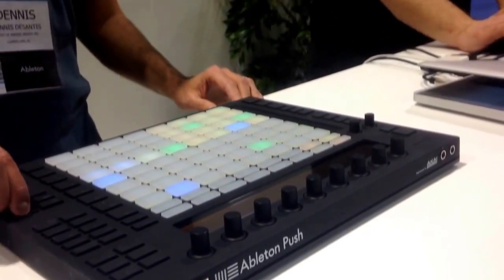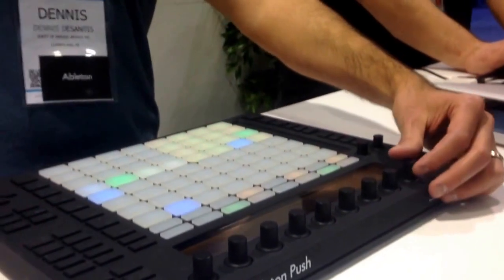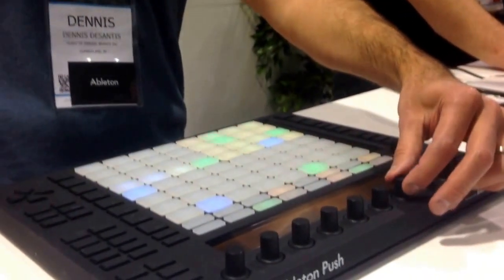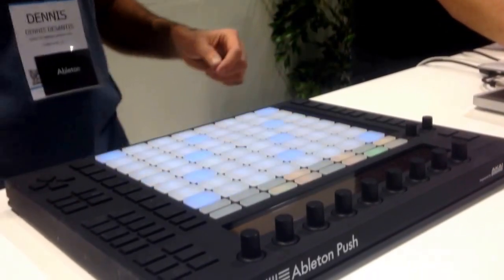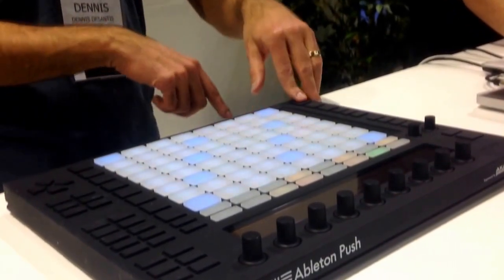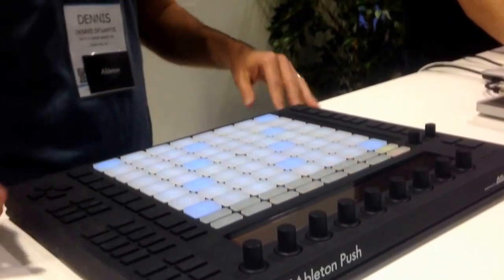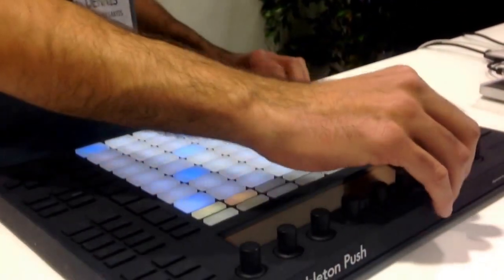I'm going to add a track. And this brings me back to our browser, and now I'm going to load a pitched instrument. Let's load an organ. Now you see the pad grid reconfigures itself again. Here's a good time for me to stop the transport so we can talk a little bit about what happens here. When I switch from drums to pitches, the note grid reconfigures itself again.